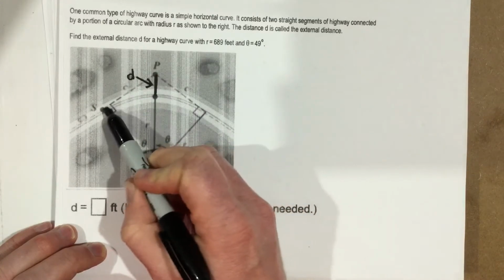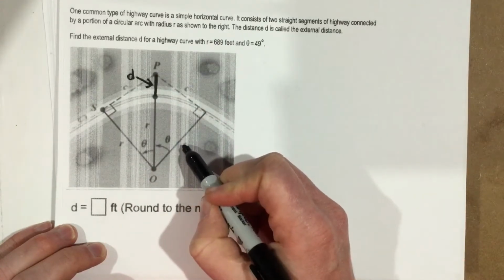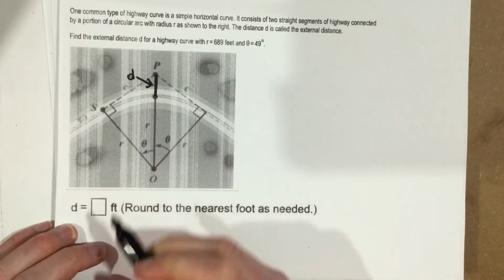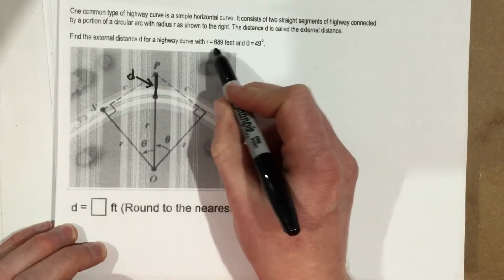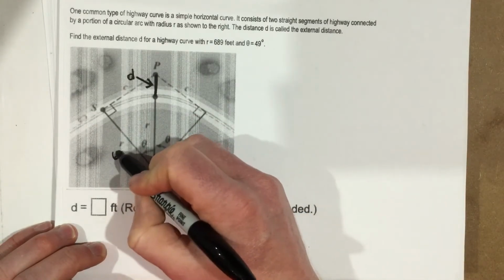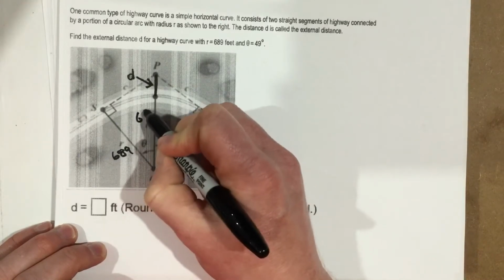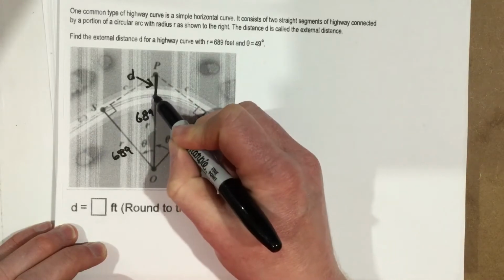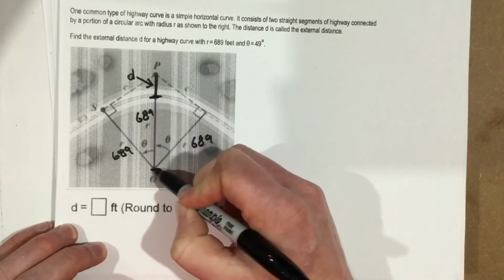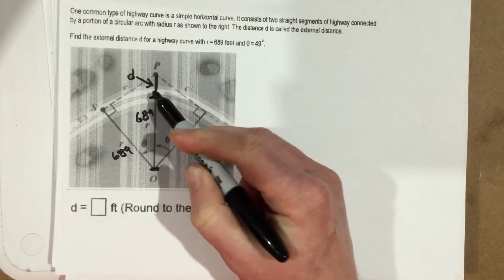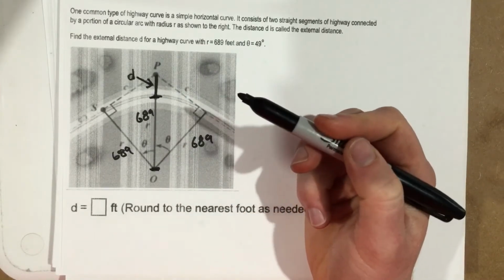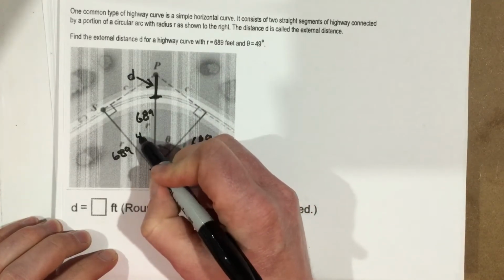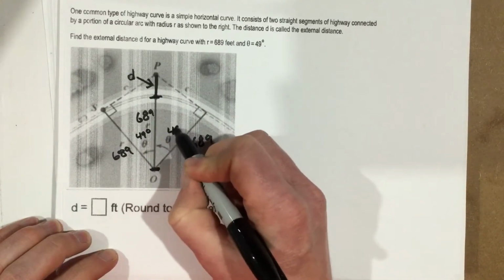Now, obviously, this is part of a circle. So they're saying that this is the radius, this is the radius, and this is the radius. So all three of these are radiuses, and we can label all of them with our radius, which is 689. Now remember, this middle 689 goes from here to here, so that doesn't give us D per se. They also tell us the angles are 49 degrees. So this angle here is 49 degrees, and this is 49 degrees.